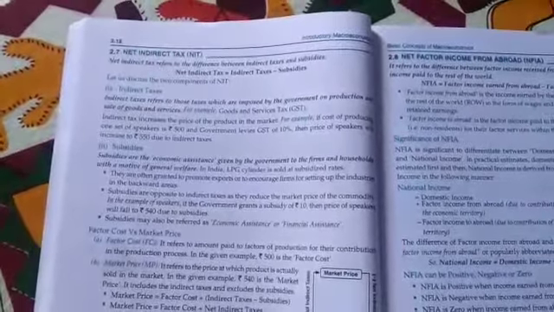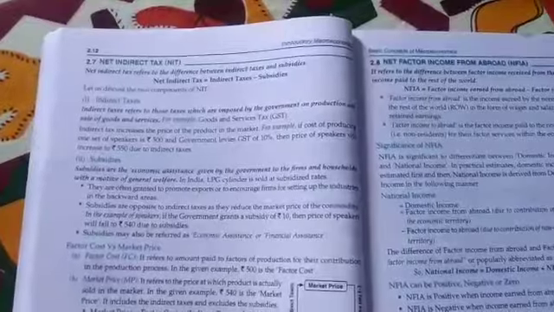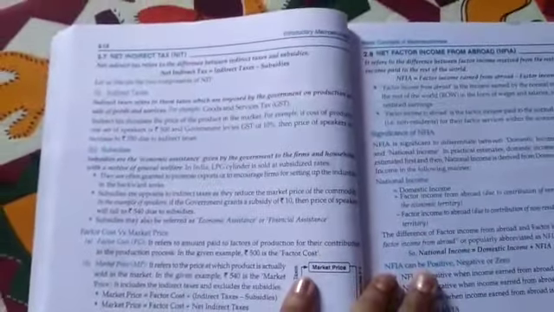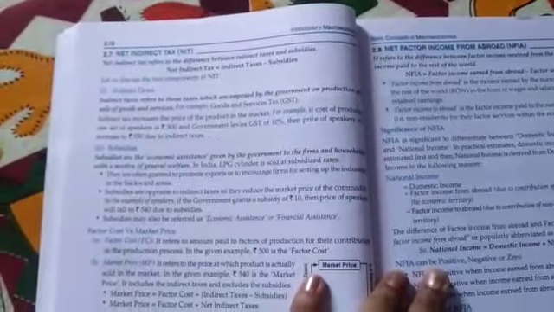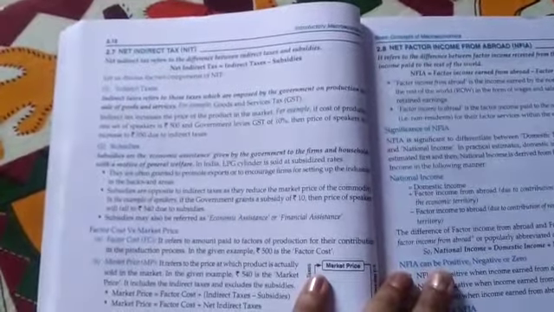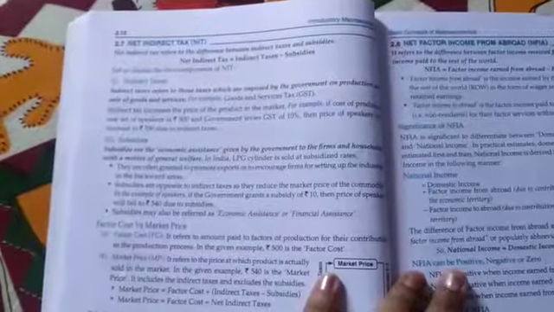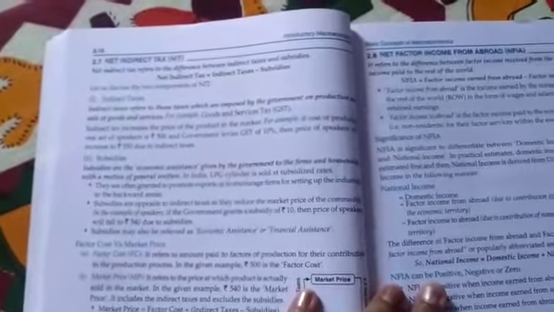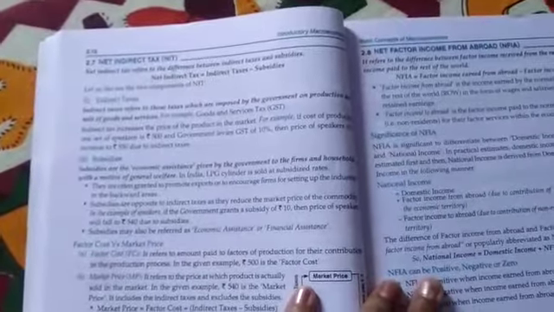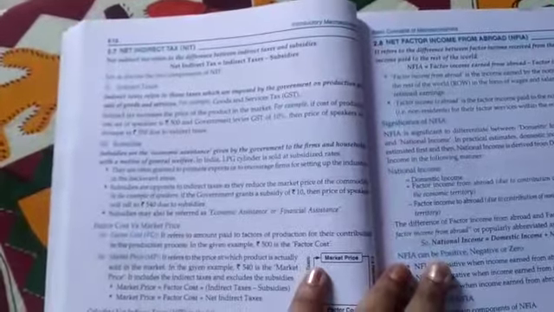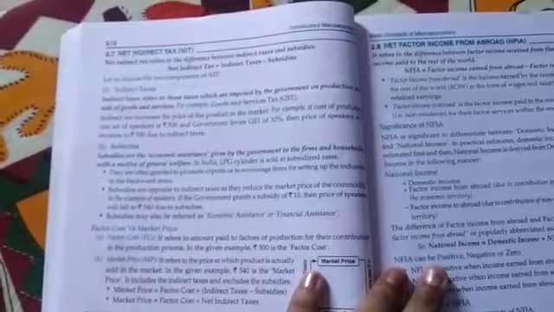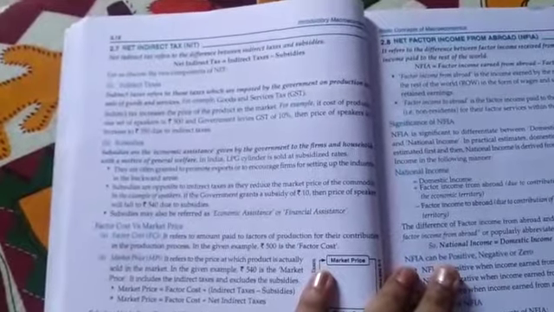Now what are indirect taxes? We have studied in the government budget chapter. Indirect tax refers to those taxes which are imposed by the government on the production and the sale of goods and services. For example, GST. Indirect taxes are the taxes which are not directly borne by the payer. Its burden can be easily shifted. So it is imposed on what? It is imposed on the production and the sale of the goods and services. This is for example GST.